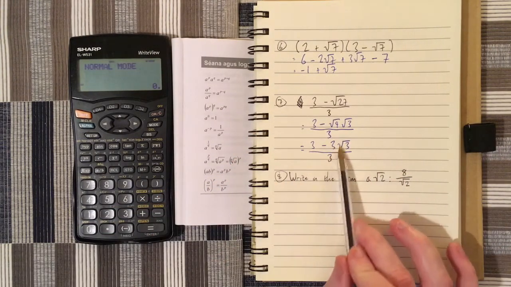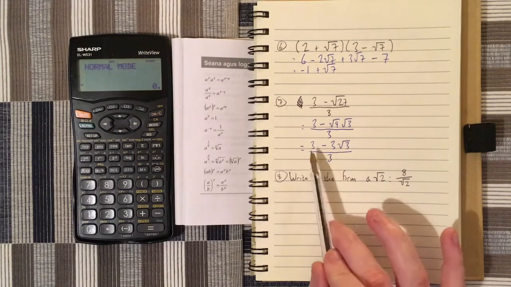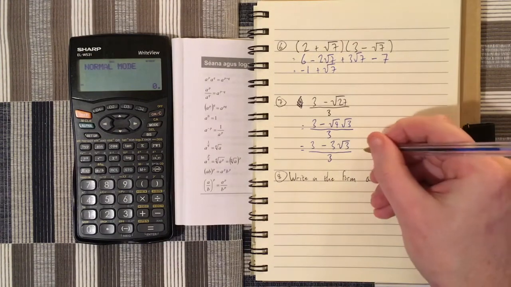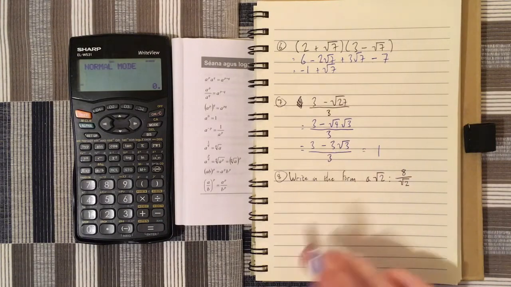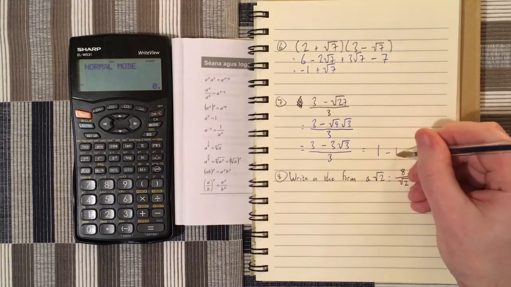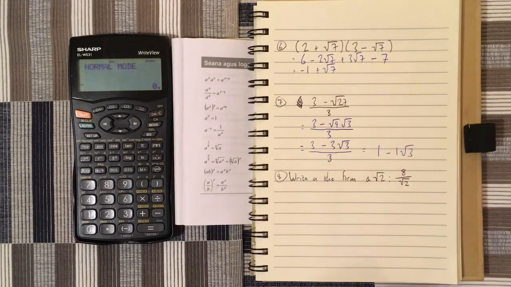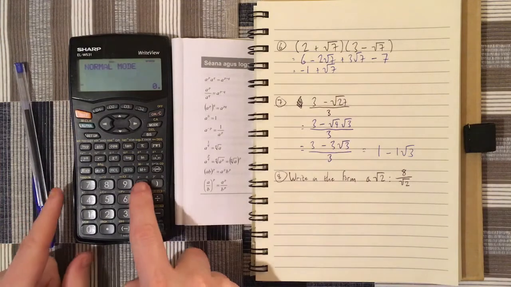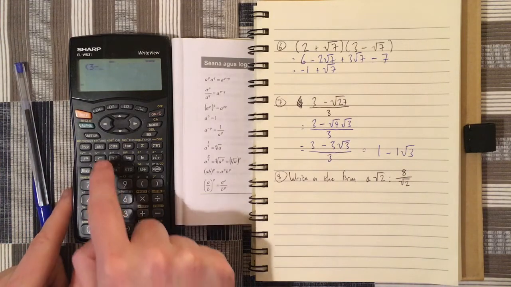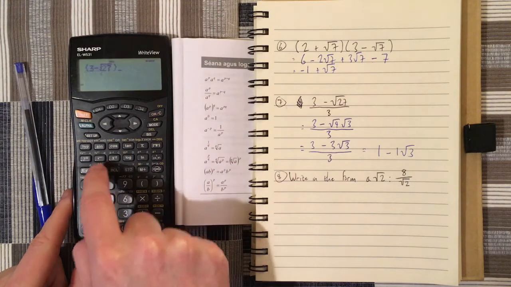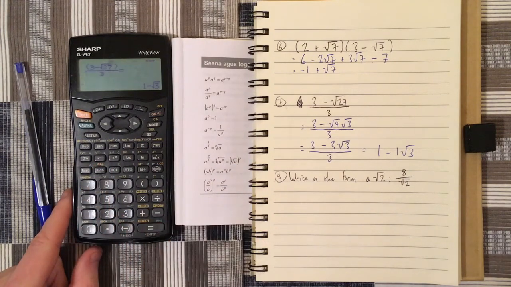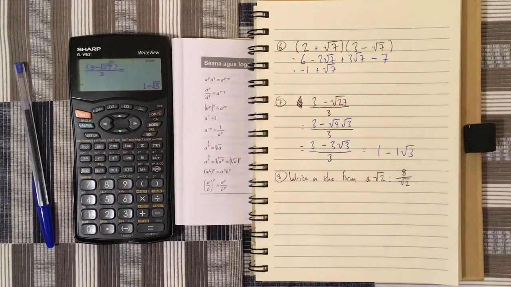So divide the 3 into both of those terms. 3 divided by 3 is 1. Minus 3 root 3 divided by 3 is minus 1 root 3, or just minus root 3. All right. Again, would the calculator do it for us? 3 minus root 27 over 3 is equal to 1 minus root 3.